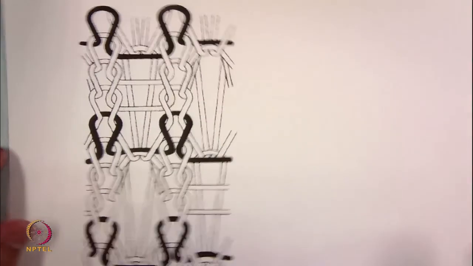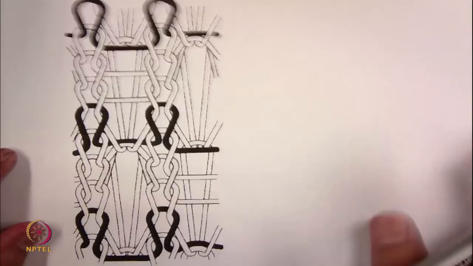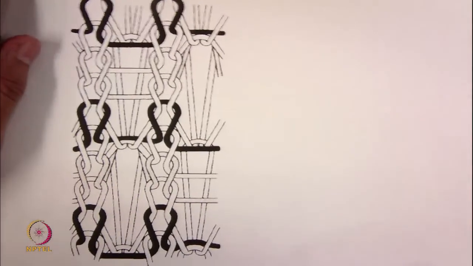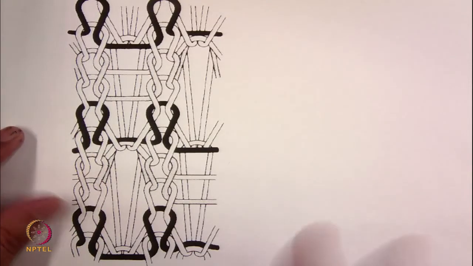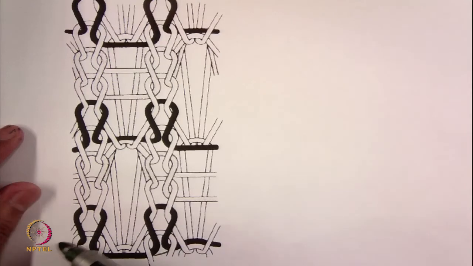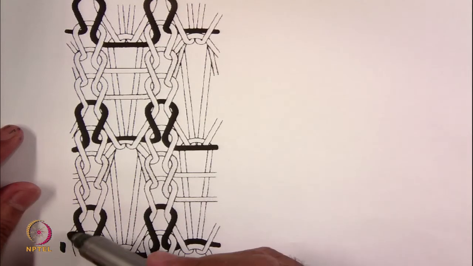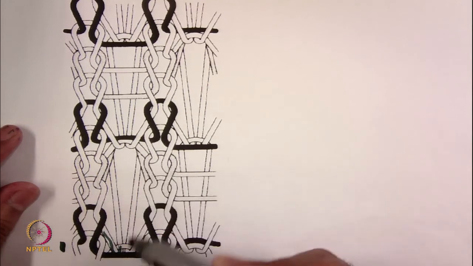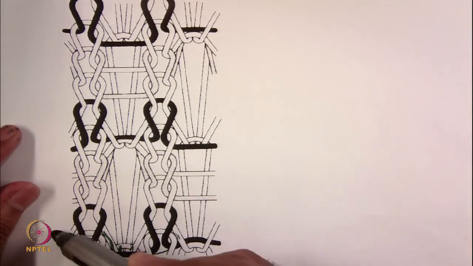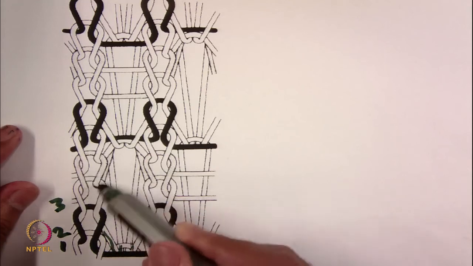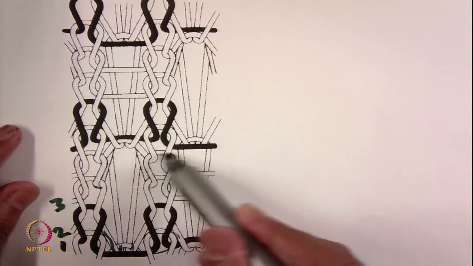Now I am going to follow only one notation, because representing two notations is taking time. So let us focus on only one notation. First, let us count how many courses you can see. The black one is the first course, then this is the white one, if you carefully see. So this is the second course, then this is the third course, you can see the free ends of the yarn.